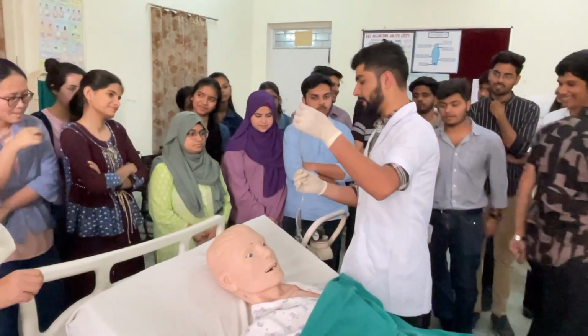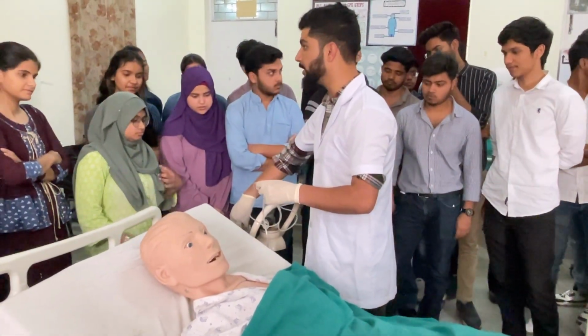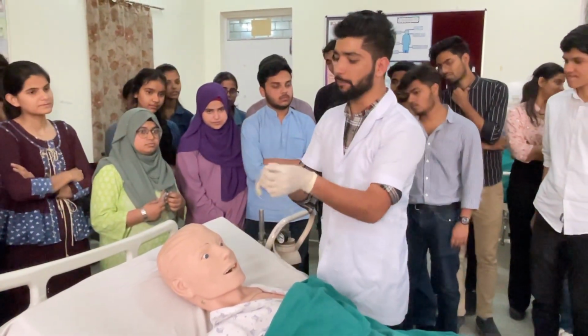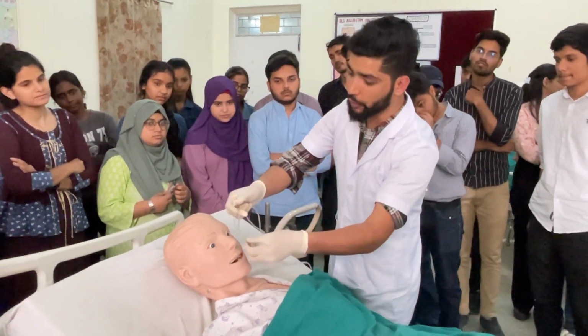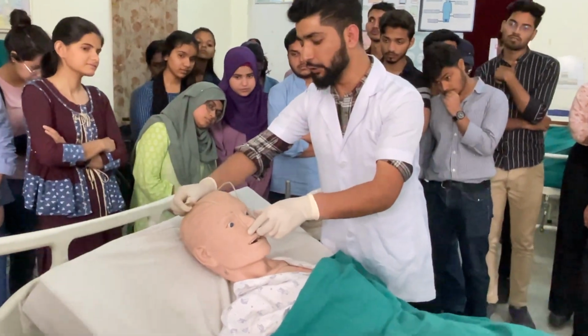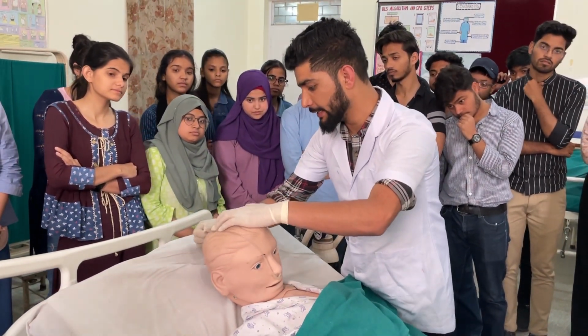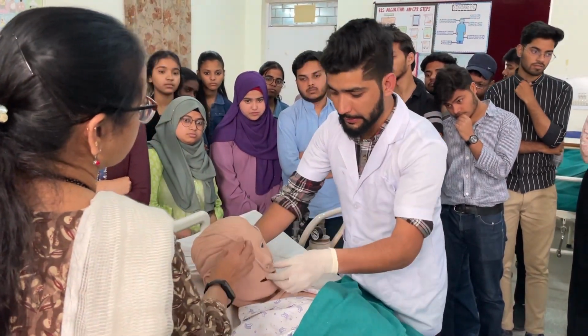This one is the nasal prong, this one is the connector, and this connector is connected with the humidifier. After that, this is the nasal prong, and the nasal prong should be inserted into the nostrils. It should be placed behind the ear. See this, see the face.